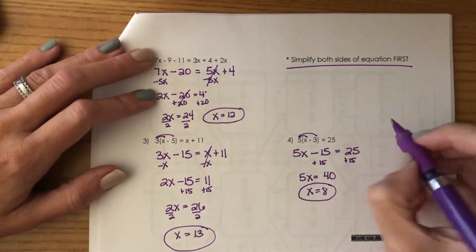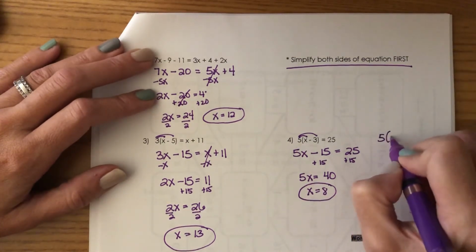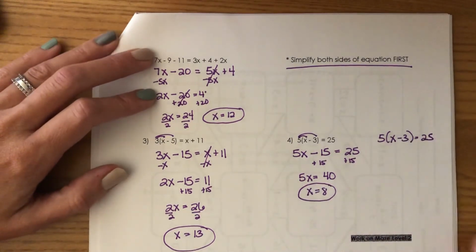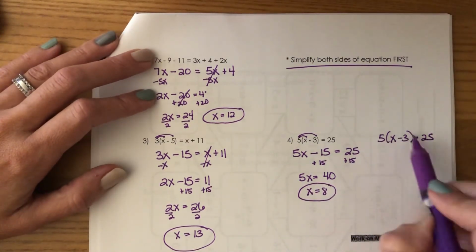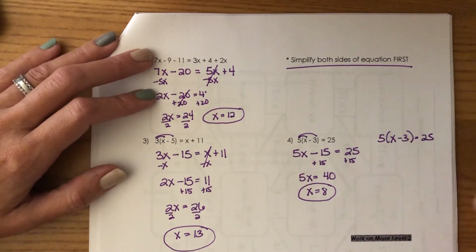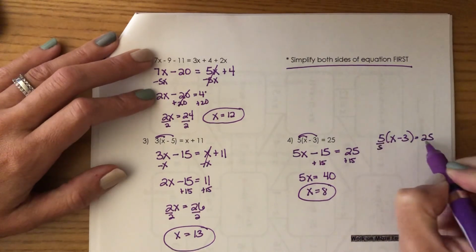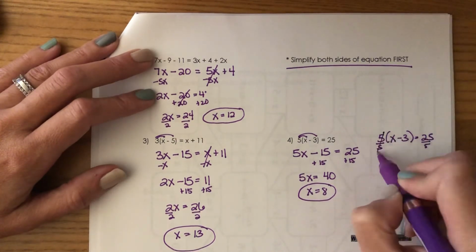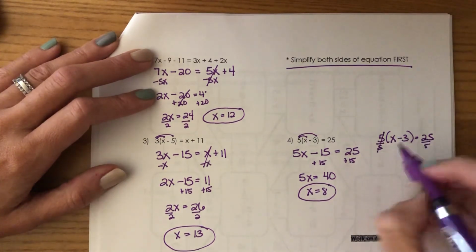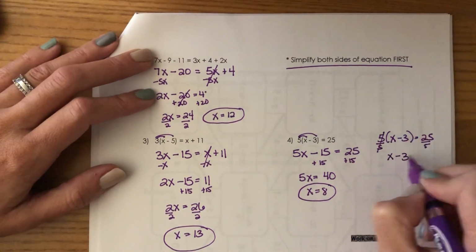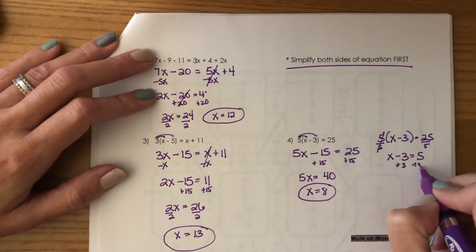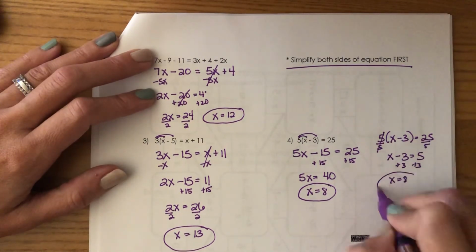Now method number 2, I'm just going to rewrite this over here. I notice that I have 5 times a value equals 25. Oh, well, if I just went ahead and divided by 5 right away, 5 divided by 5 is 1, then I would have 1 times this value. So really I have x minus 3 equals 5. Add 3, and I get 8.